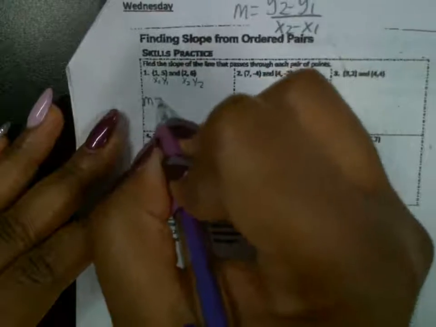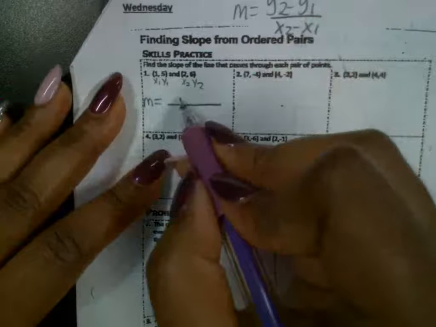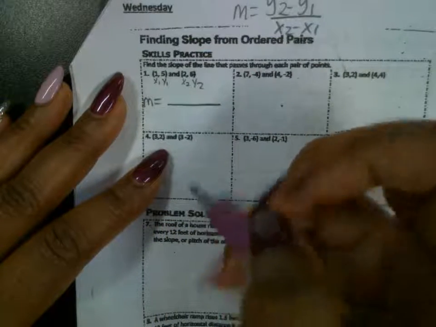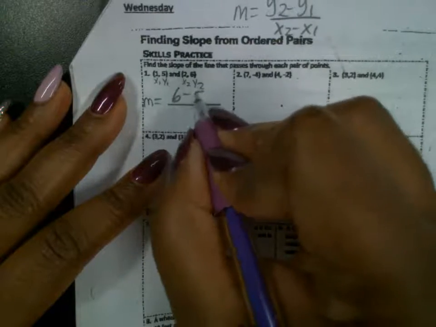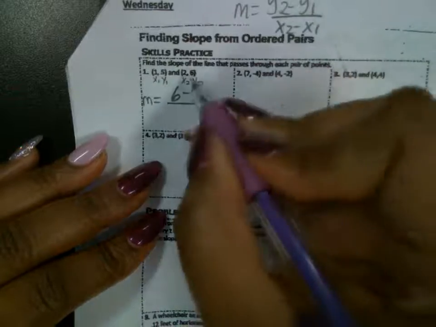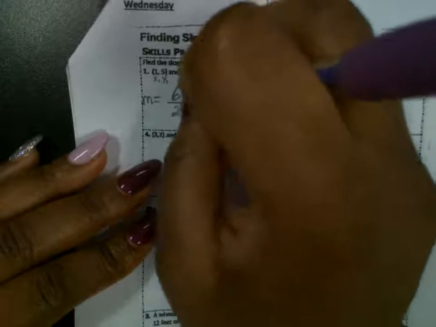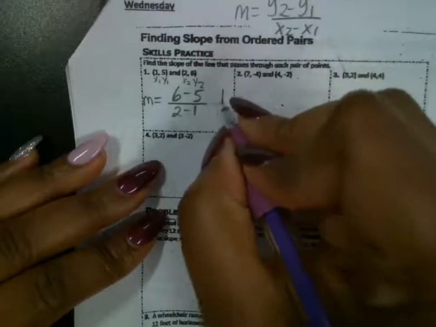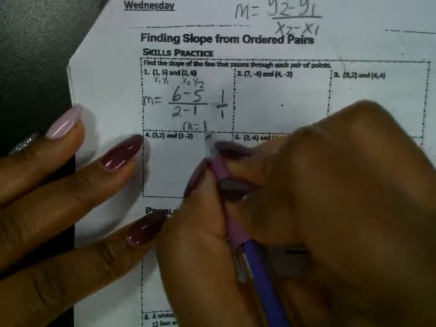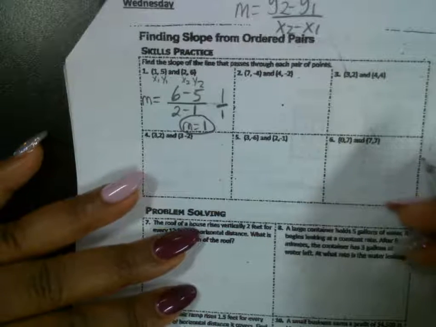All right, so let's look at it. Y2 minus y1 goes at the top. So what am I going to subtract? What minus what? 6 minus 5. And then on the bottom, 2 minus 1. Good job. So what does that give you on the top? 1 over 1. So 1 over 1 is equal to what? 1. It's just 1. Okay? And this is how you do these problems here.